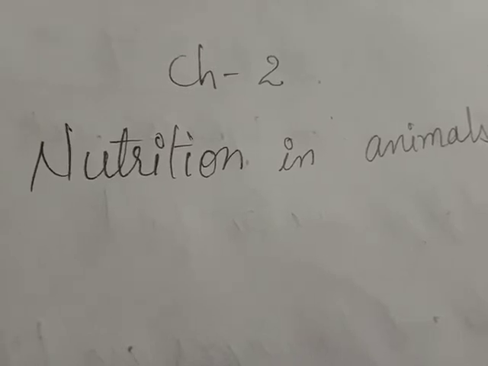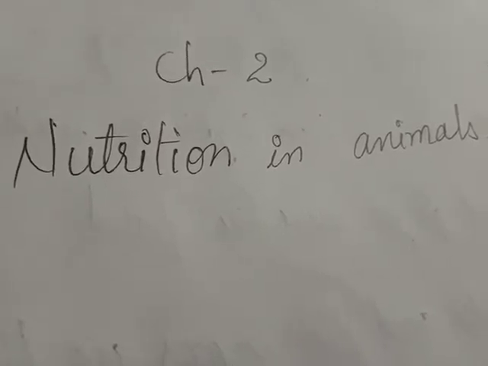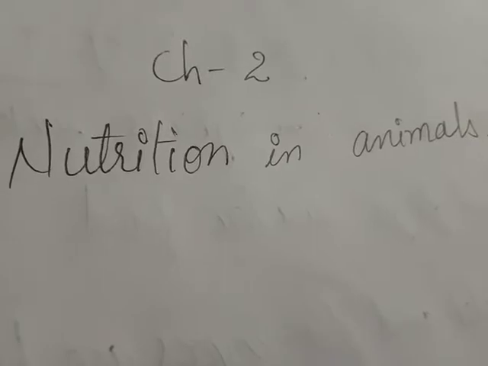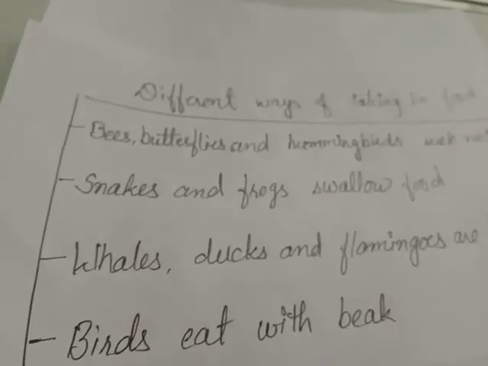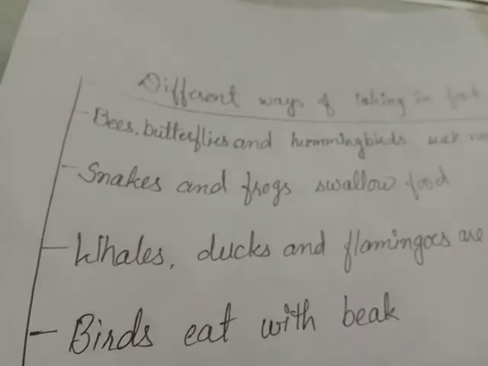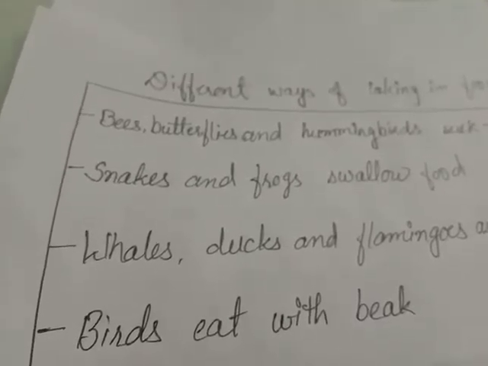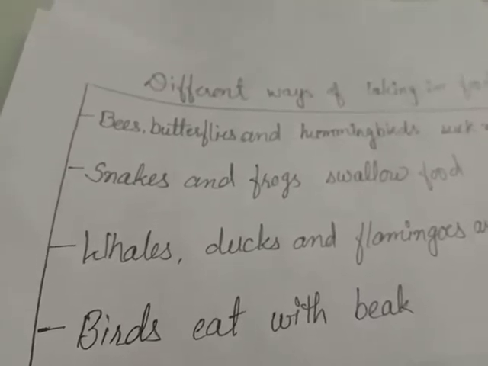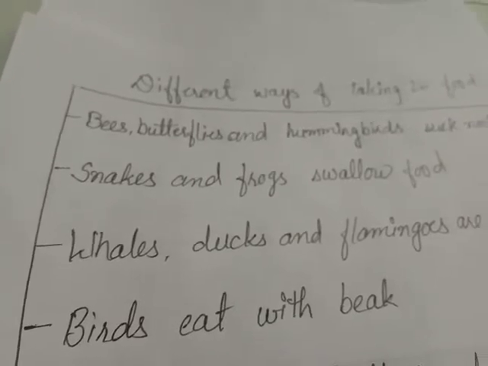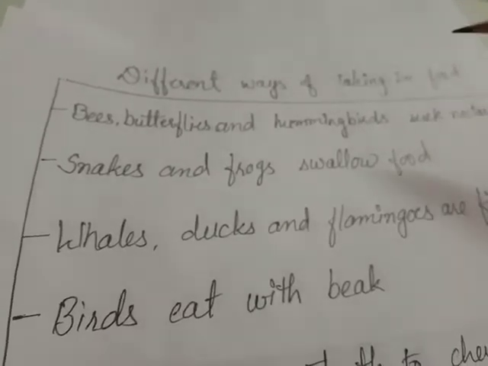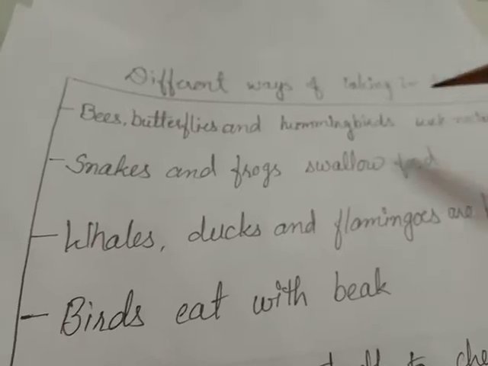Hello everyone. Today we will learn about nutrition in animals. As different animals eat different kinds of food, the manner in which food is taken is also different. Let's learn about different ways of taking in food.